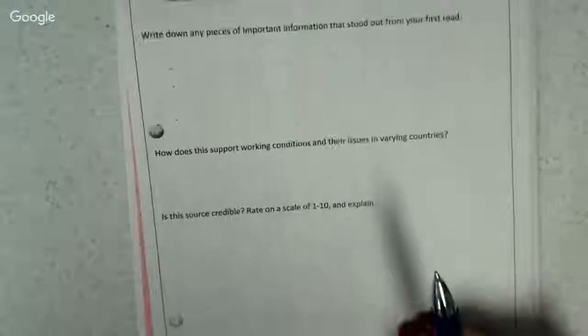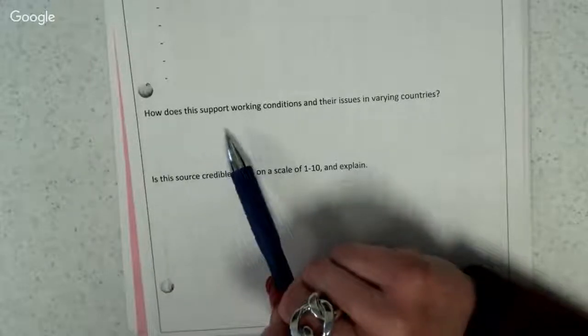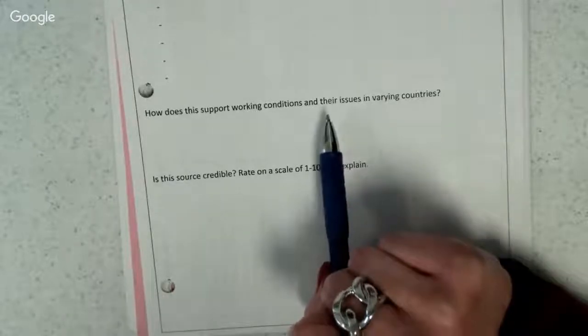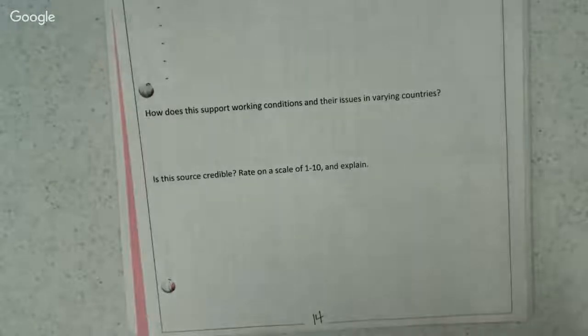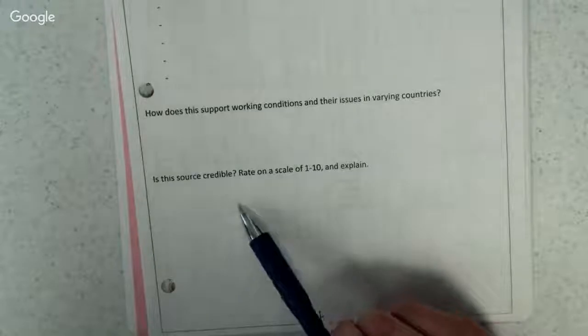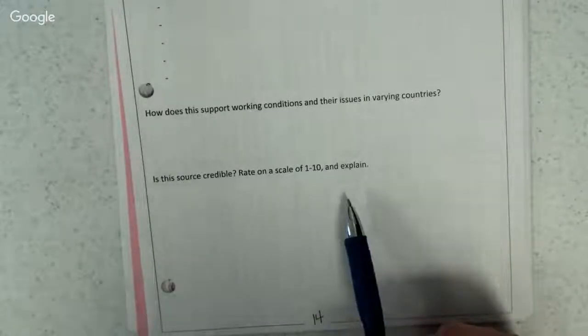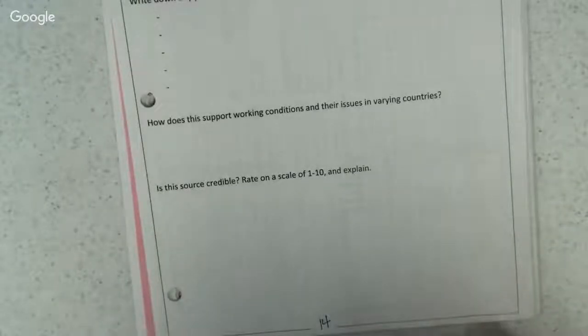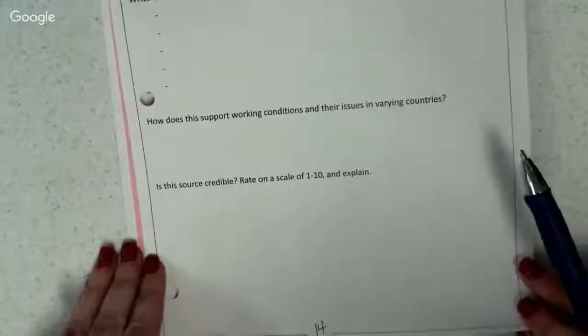After that, you're going to give us a general response, just one sentence, those 5 to 7 words, of how this supports working conditions and their issues in varying countries. Make sure it's a complete sentence too. This is going to go back to what our overall research questions could be when we create our brochure. Is the source credible? Rate on a scale of 1 to 10, 10 being credible, 1 being not credible. Refer back to that handout from last week where it says incredible does not equal credible. That will help you to decide whether or not the article or source is a 1 through 10.